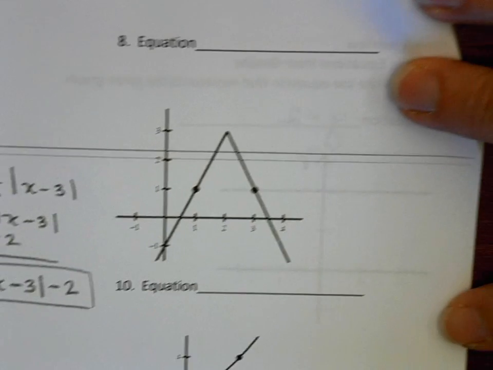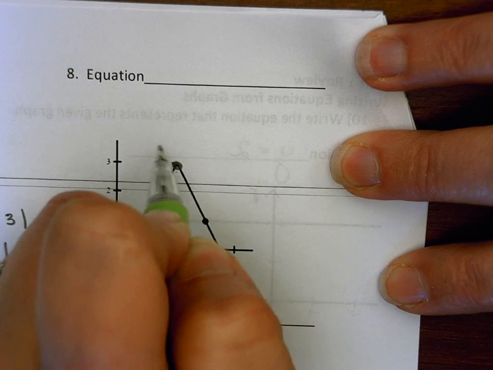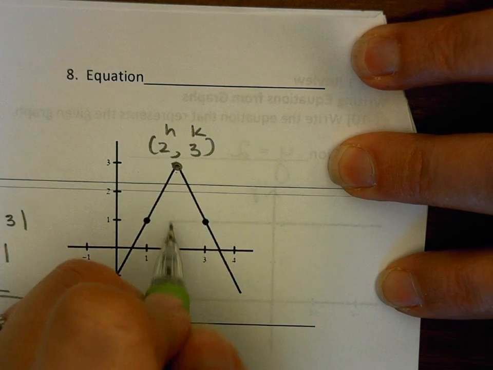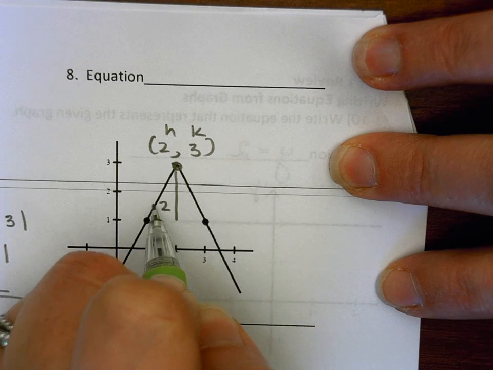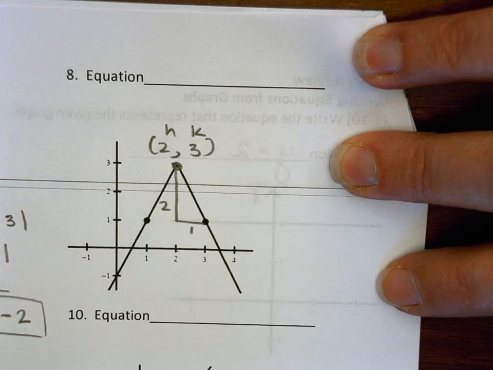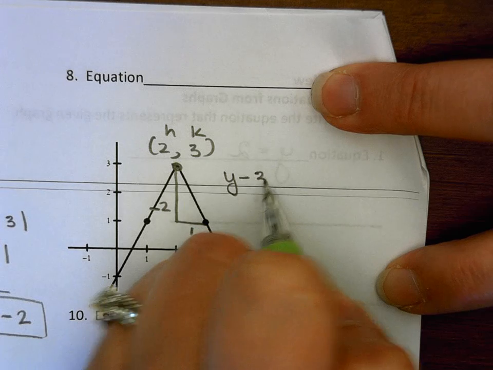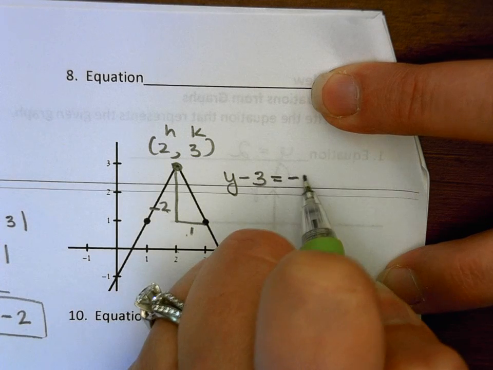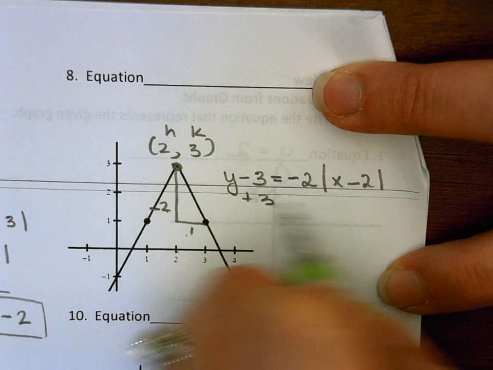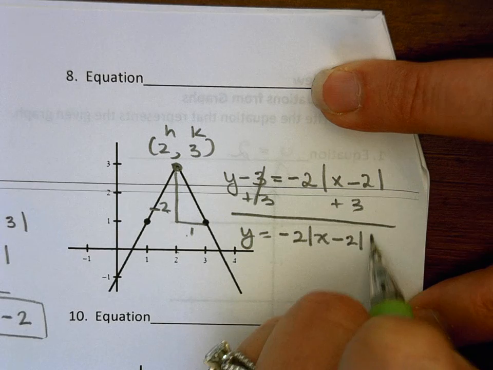Okay, number 8. So my vertex is here, going over 2 and up 3. There's h and k. And then again, I'm going to count for my slope. So I'm going down 2 and over 1. Just counting the spaces. 1, 2, over 1. It's negative, pointed downward, so that will be negative. So my equation would be y minus k equals m, rise over run, so negative 2 over 1, and then x minus h. And then I'll add 3 over. So negative 2 times the absolute value of x minus 2 plus 3.